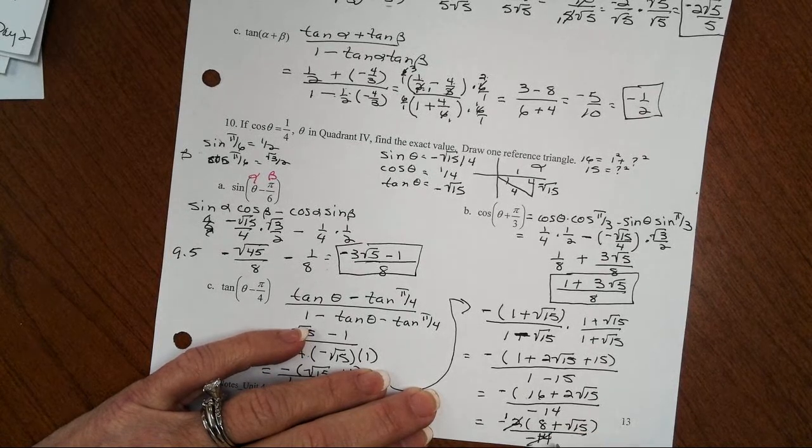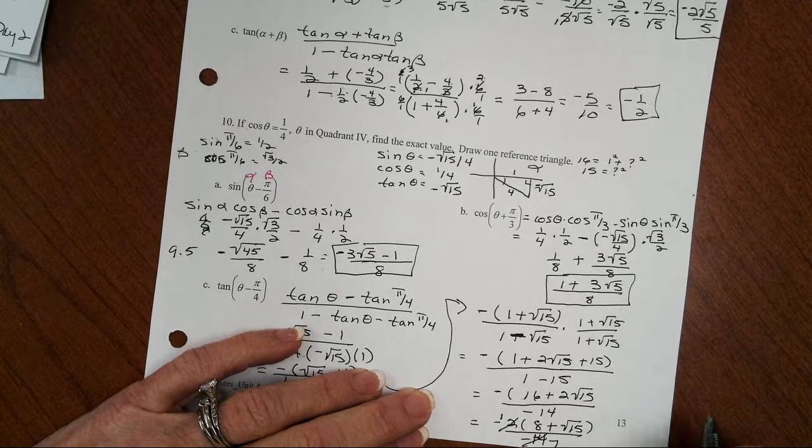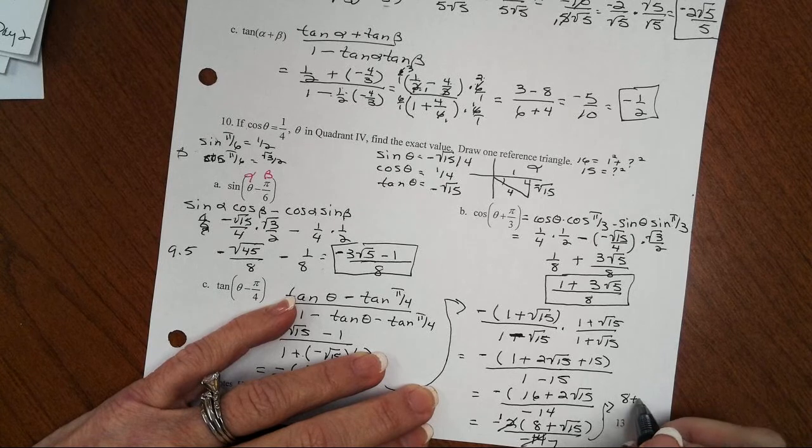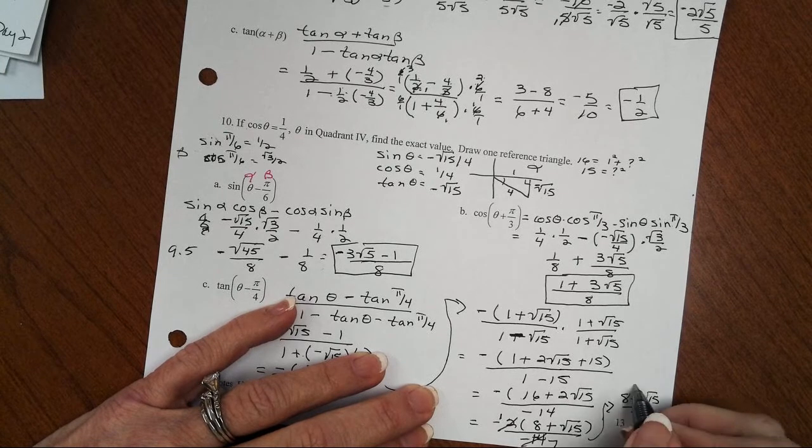This goes once. This is 7. Final answer: 8 plus the square root of 15 over 7.